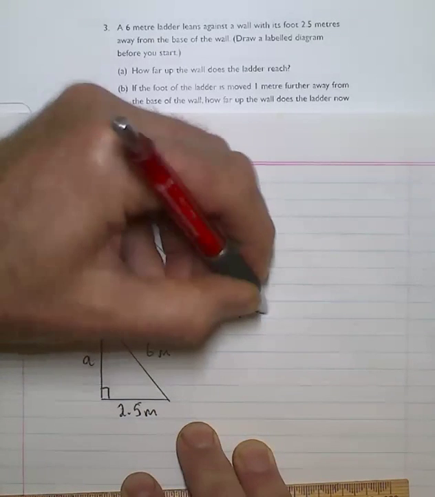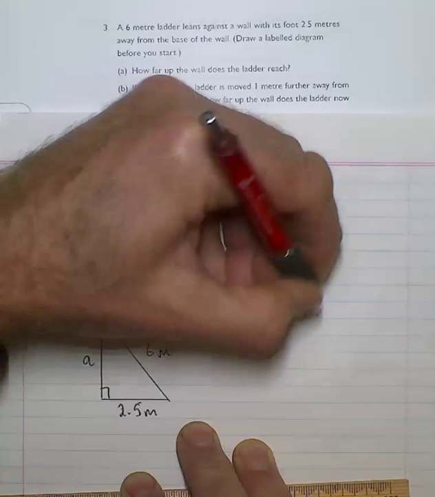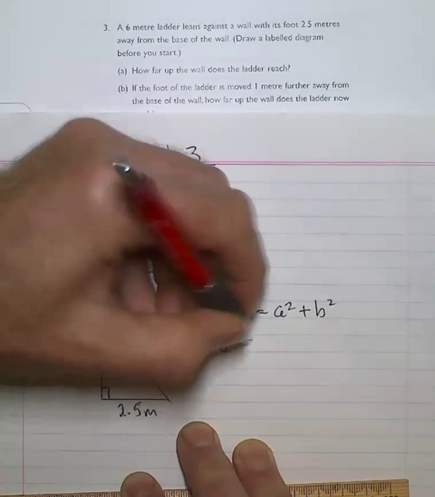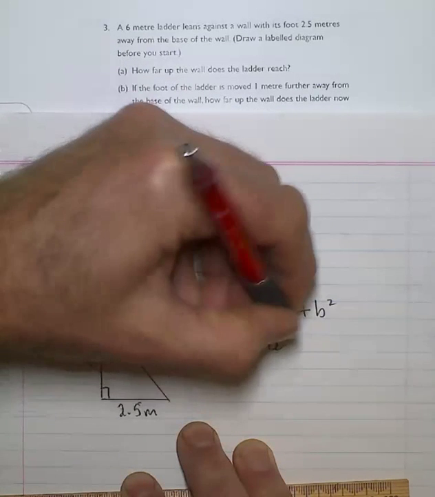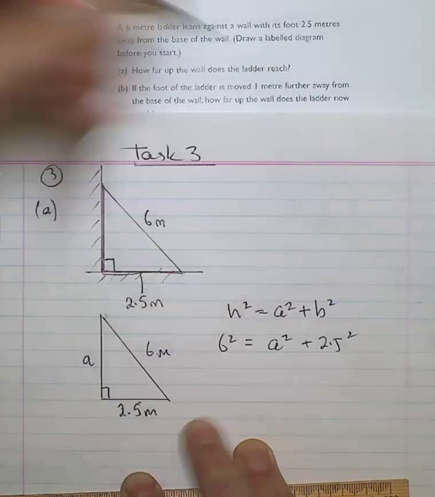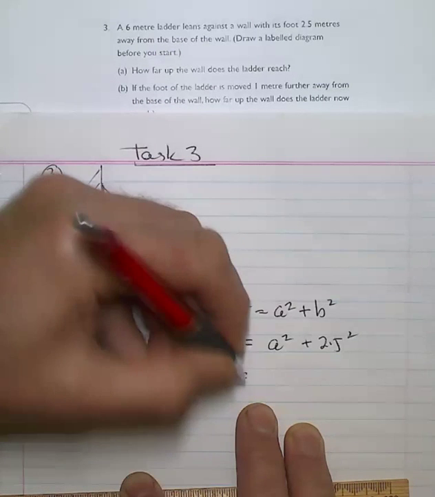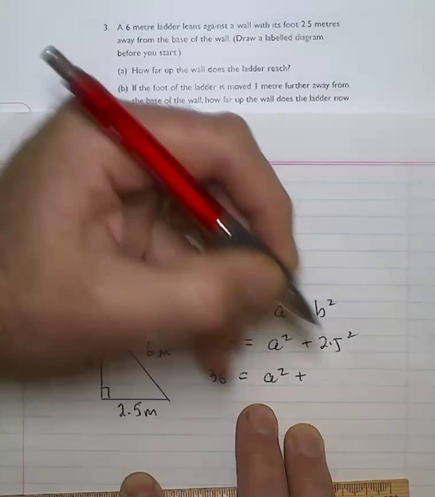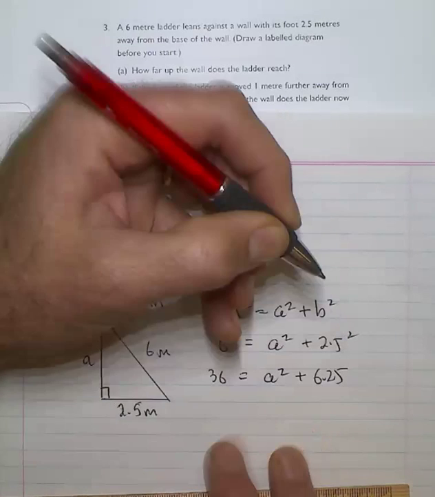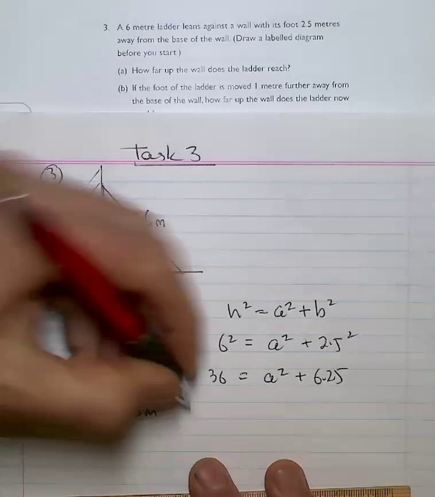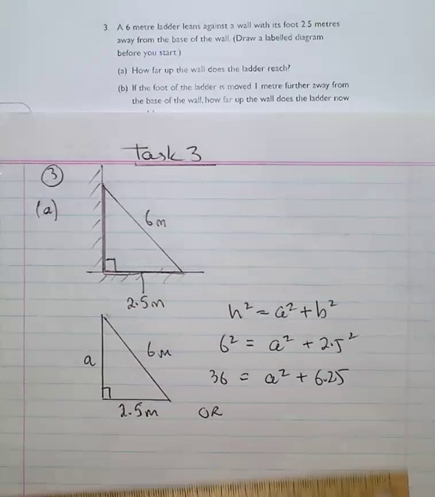Always rewrite Pythagoras' formula. Six squared is 36. 2.5 squared is 6.25. Now, I'm going to rewrite that so it reads from left to right.